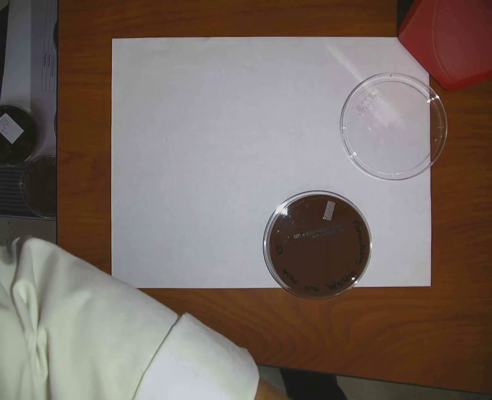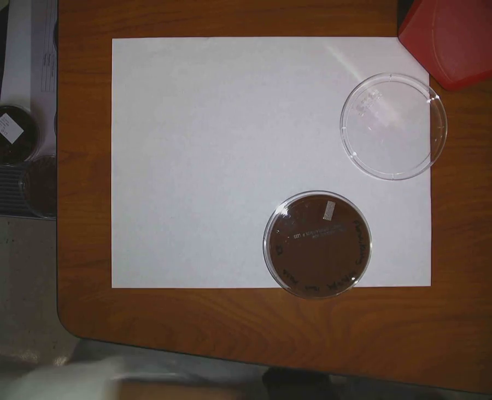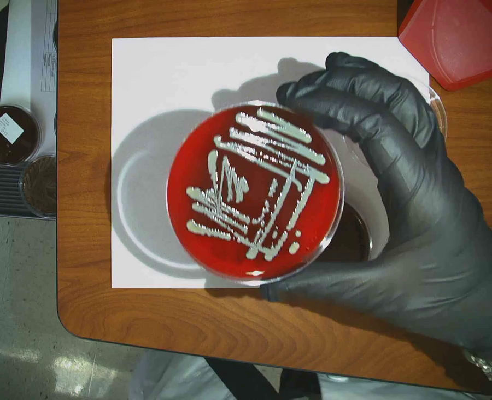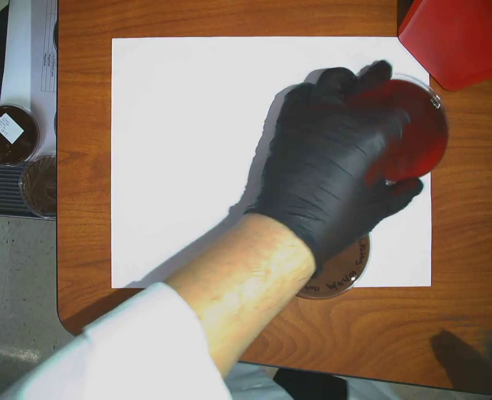Actually, you can see it. You can see it when you hold it up to light. So when you get this today, look at it against the light. You can see it faintly.